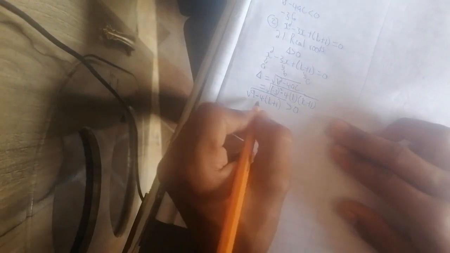And remember what we are saying. We are saying the discriminant has to be positive. So we are saying the square root of 9 minus 4 into k plus 1 should be a positive number. When we are in here, we can just square both sides, and the square and the square root would go into each other. 9 minus 4 into k plus 1 being positive.